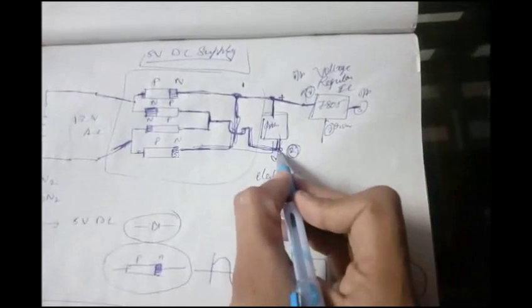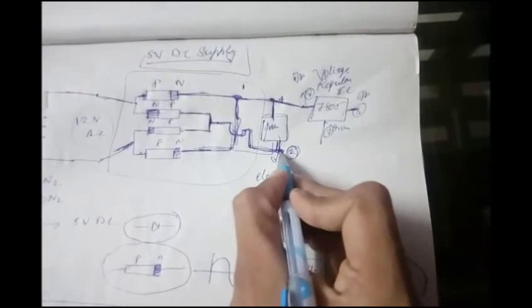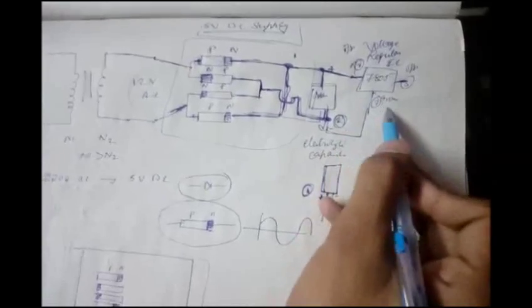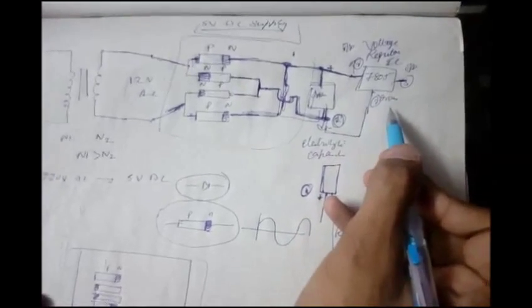You will connect the other end of the capacitor with the ground. As you all know, current will flow only in a closed circuit. If you leave this ground portion, how will the current flow in the circuit? This is a closed connection.